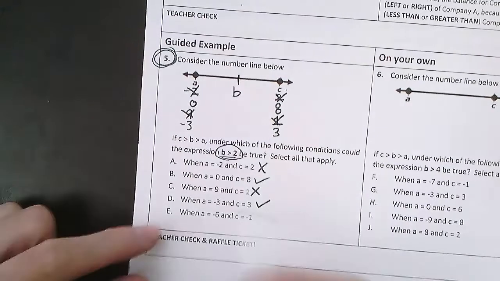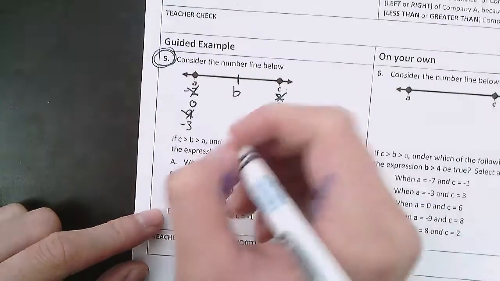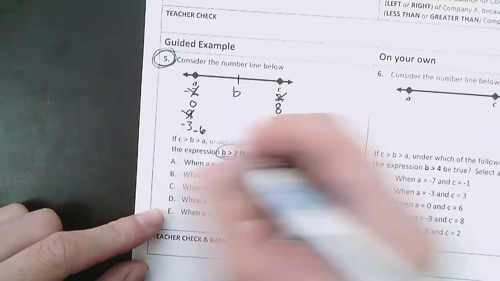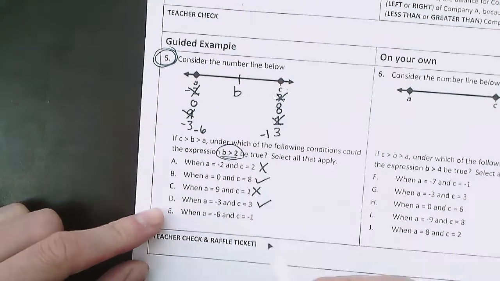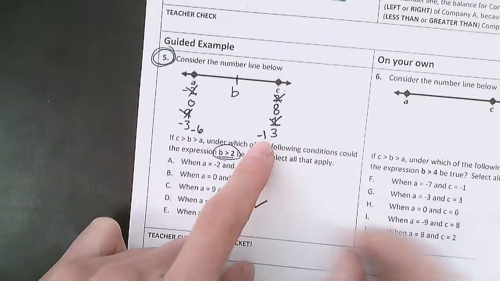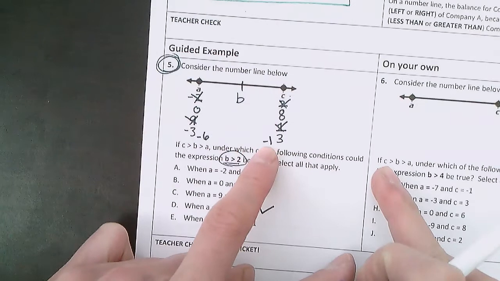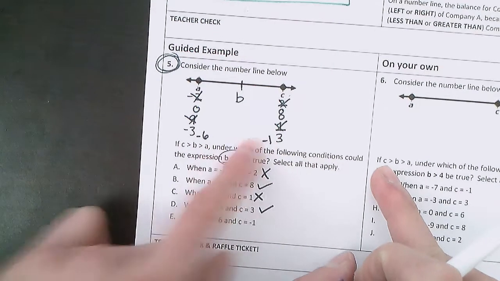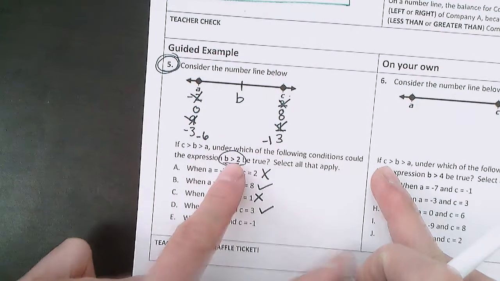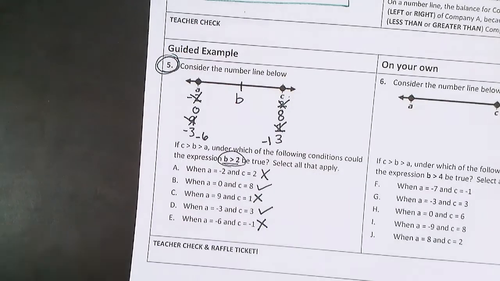And then for the last one, if A is -6 and C is -1, can B be bigger than 2? It can't because it has to be in between these two numbers, and on the right is -1. So it would have to be some negative number, but B has to be greater than 2. So this last answer option doesn't work.